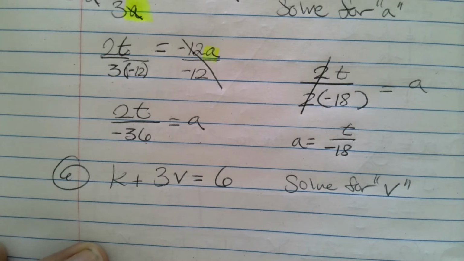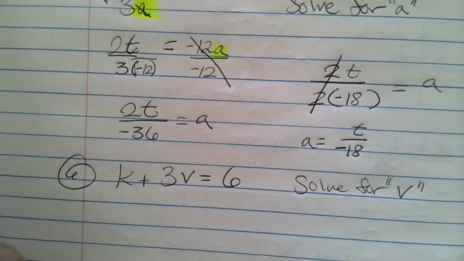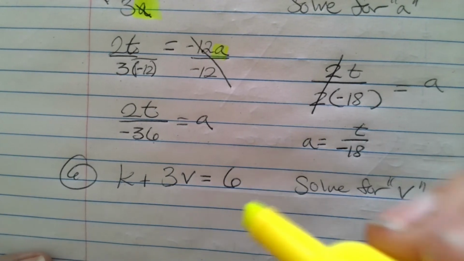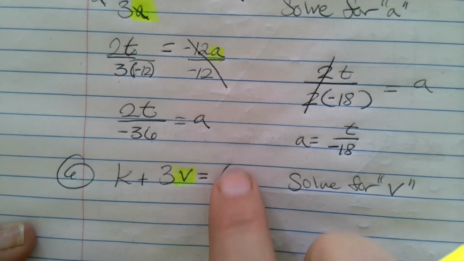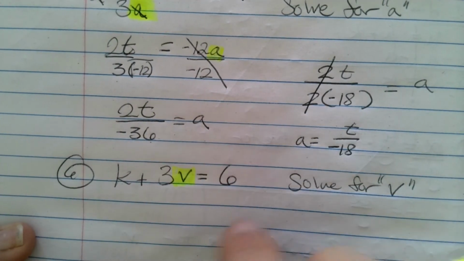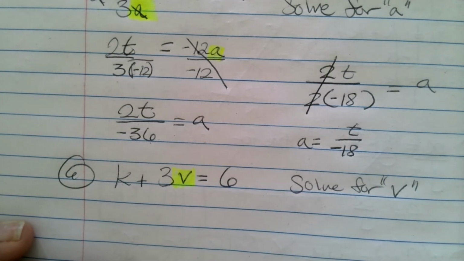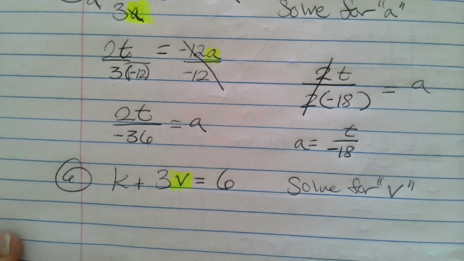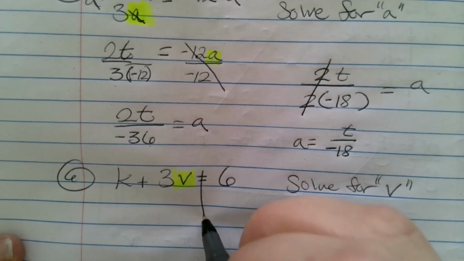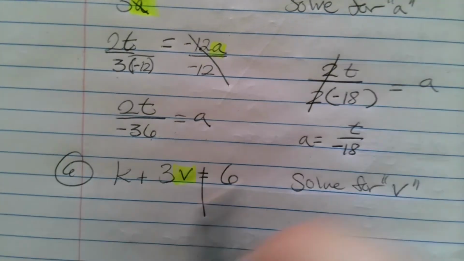Sorry, Alvarez. What do I do? What's my first step? I want to move the 6 over with the v. What do we need to get out? What's on the same side as the v that we need to move to the other side? How do I move it? Subtract.